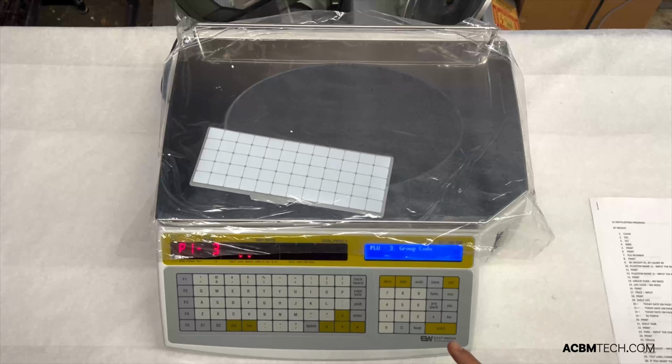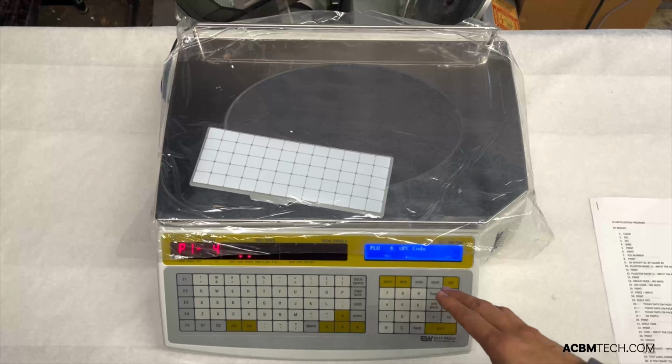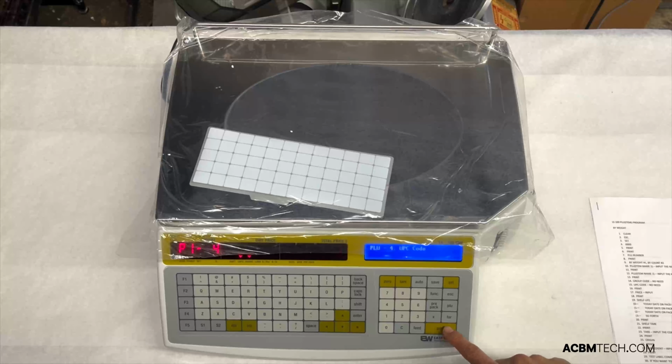We're going to go to the following option, which is group code. For our purposes, you don't need this, so let's hit print. UPC code, hit print again. But something that we do want to mention is when you are programming your scale, and every time you're creating a PLU, your UPC code should be the same. It's a good idea to keep things organized. So right now it's on 1, so I'm just going to go ahead and hit print once again.